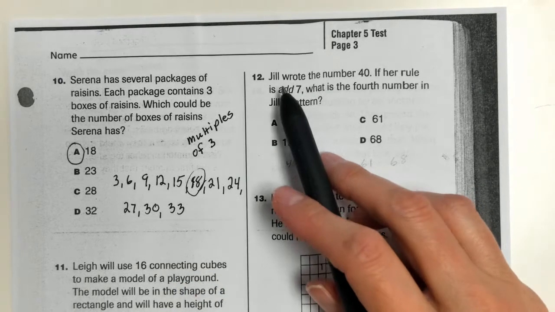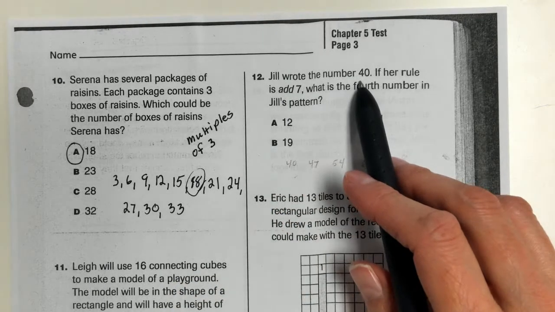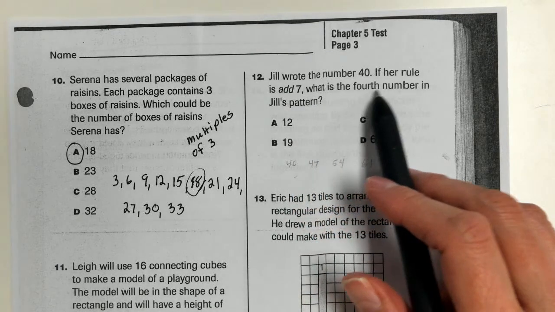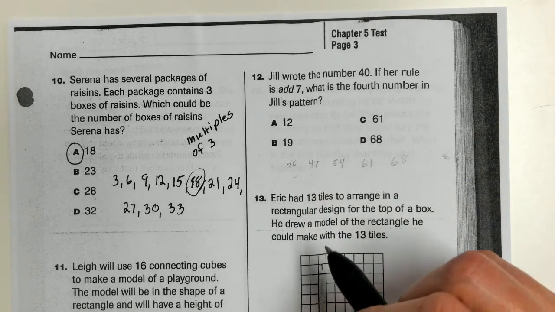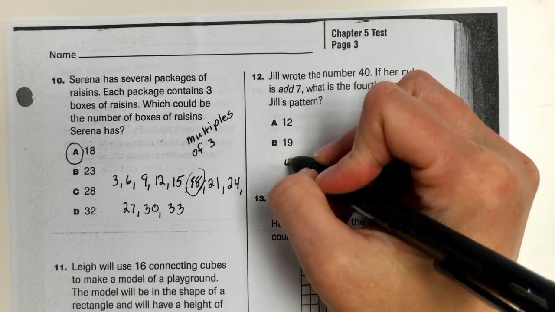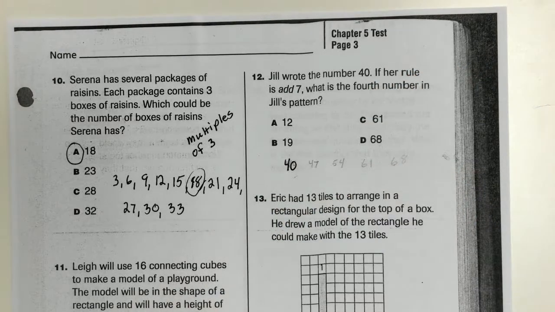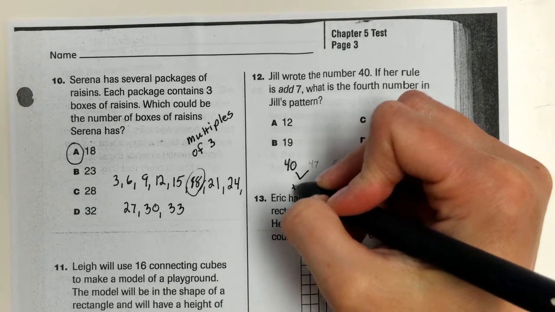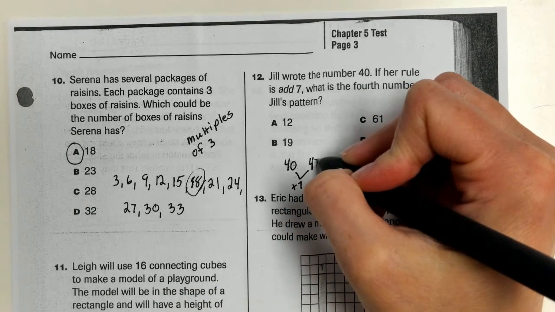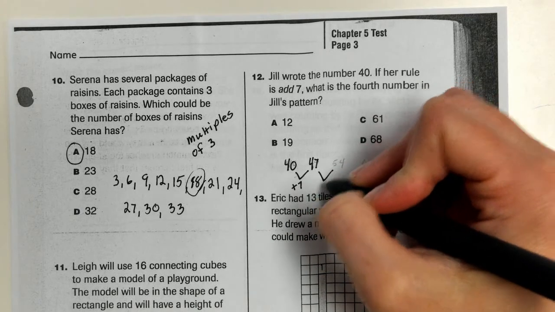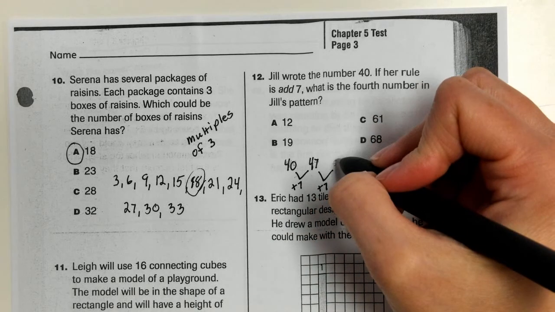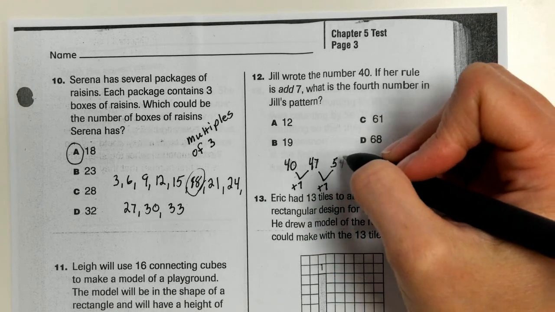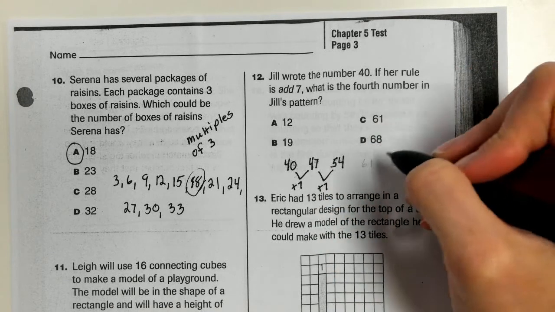All right, Jill wrote the number 40. If her rule is add 7, what is the 4th number in Jill's pattern? So she wrote 40, and her rule is add 7. So 40 plus 7 is 47. Plus 7 is 54.